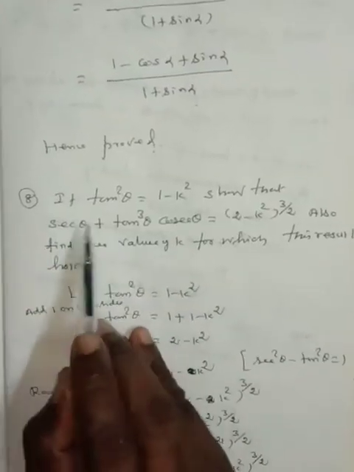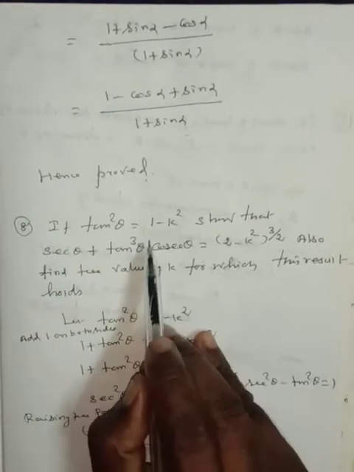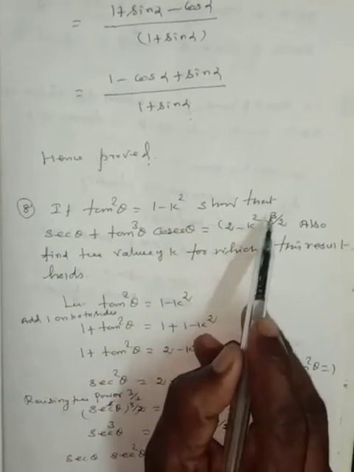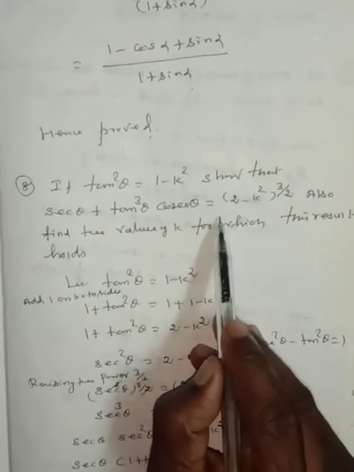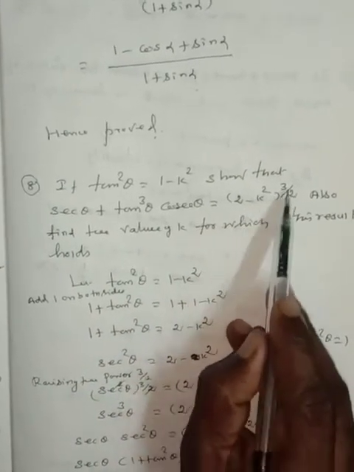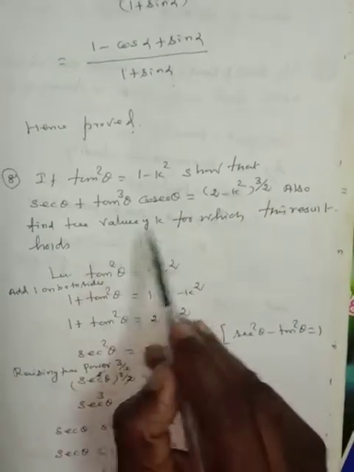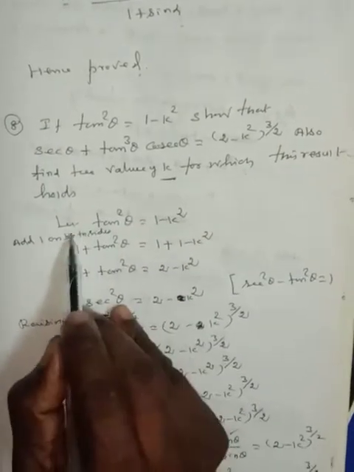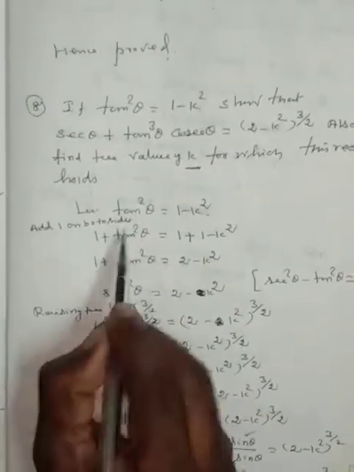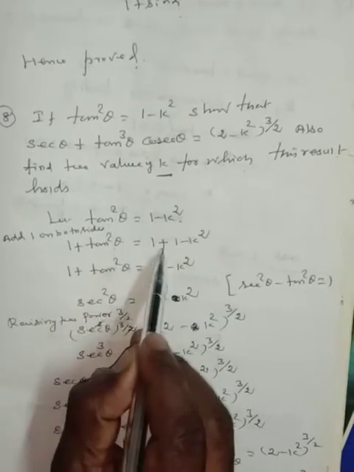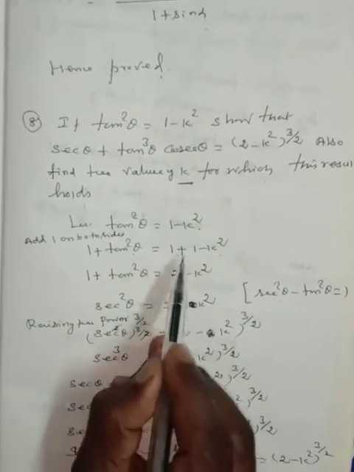Sum number 8. If tan square theta is equal to 1 minus k square, so that secant theta plus tan cube theta cosecant theta is equal to 2 minus k square whole to the power of 3 by 2. Also find the value of k for which this result holds. Let tan square theta is equal to 1 minus k square, given. Add 1 on both sides, we get 1 plus tan square theta is equal to 1 plus 1 minus k square. 1 plus 1 is 2.